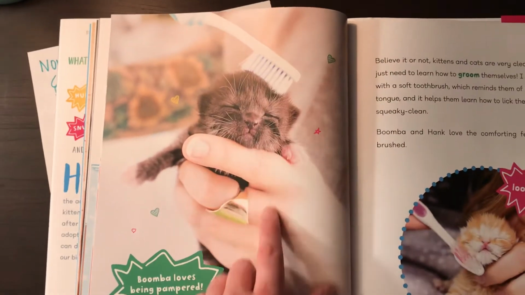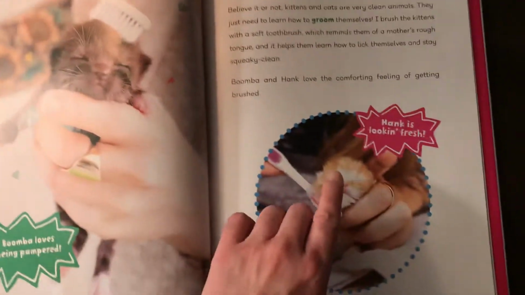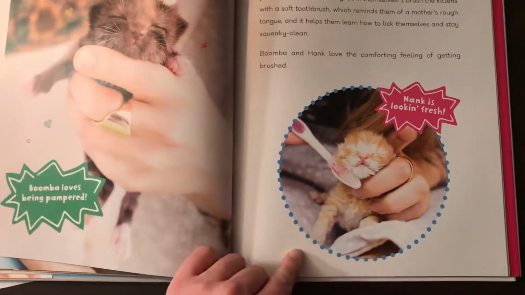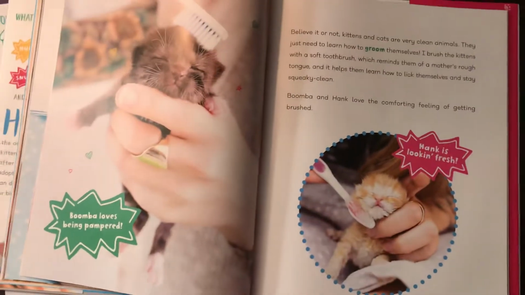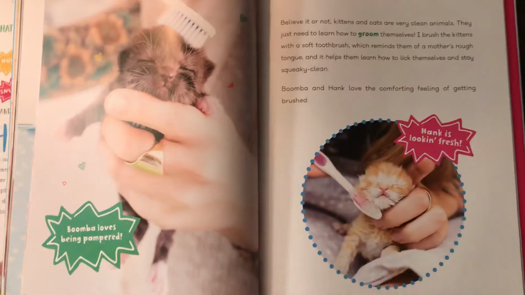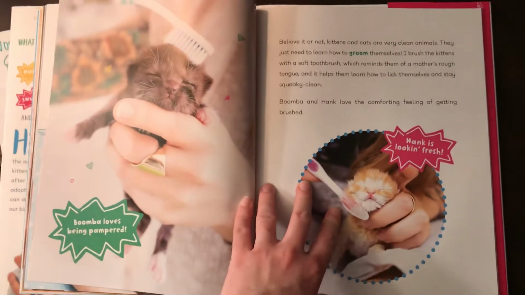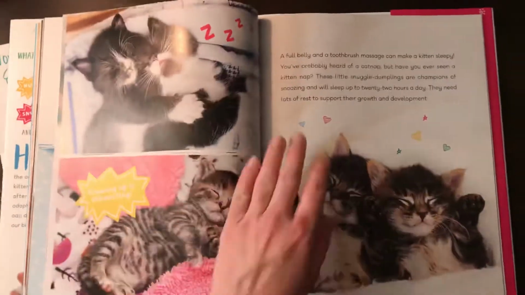Look! Oh my goodness. And Hank is looking fresh. You know, I read this today, and I actually tried that with my cats. They're not neonatal kittens or babies or anything, but after chewing on the toothbrush, they did seem to like being pet with one. So there's that.